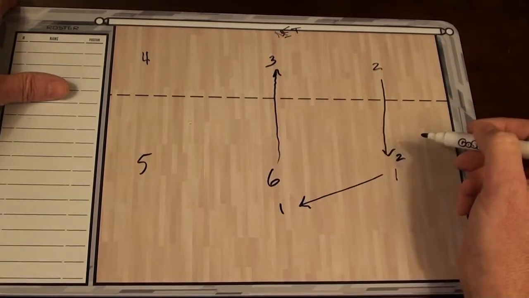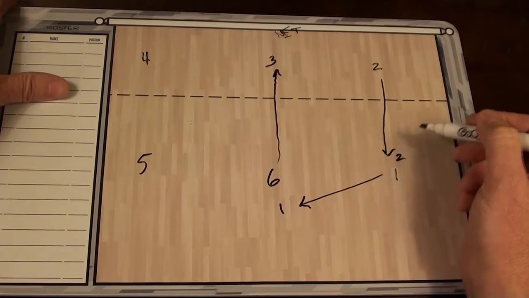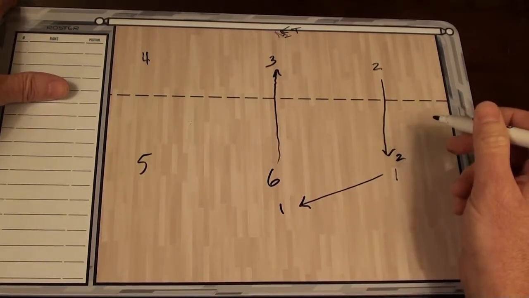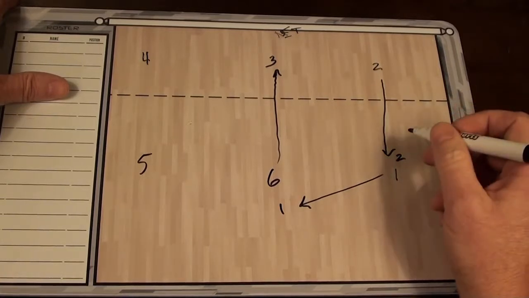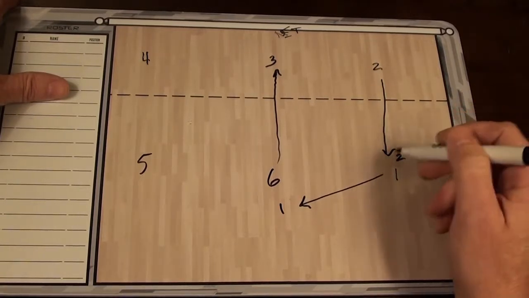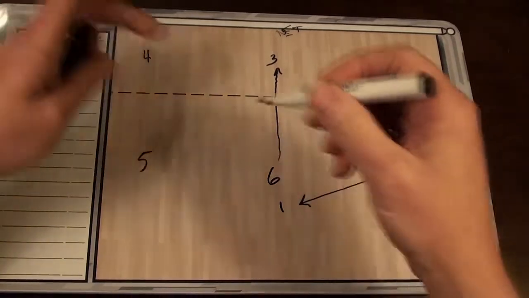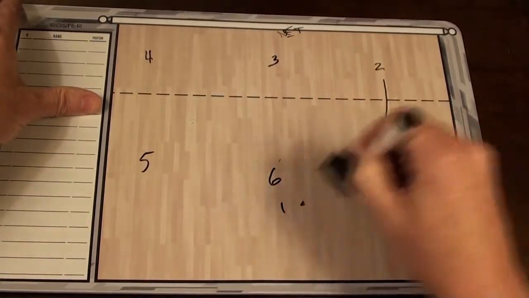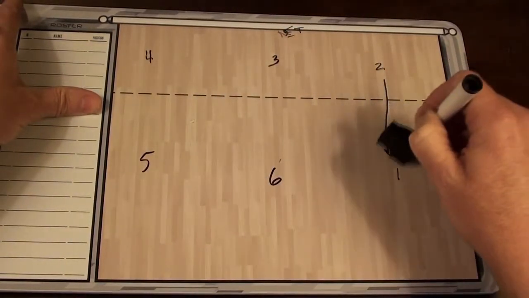So sometimes I will make an adjustment like that in game to be able to give some protection, because we don't want 1 player to be picked on constantly in serve receive or in games. So we'll make those kind of adjustments like that. Some other adjustments that we can make as well. Try to draw these out here.